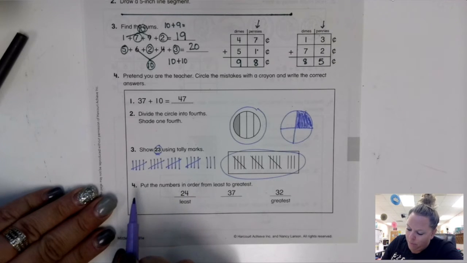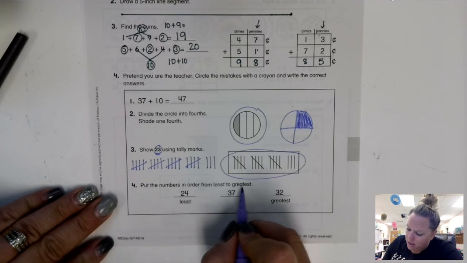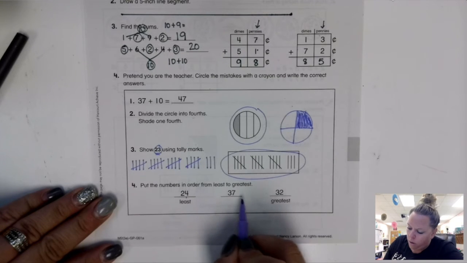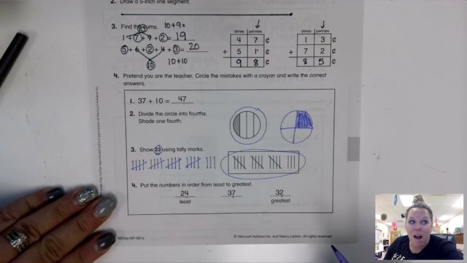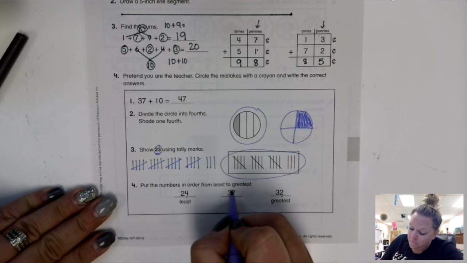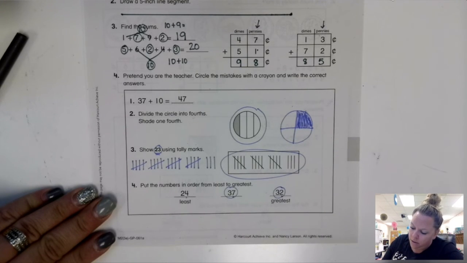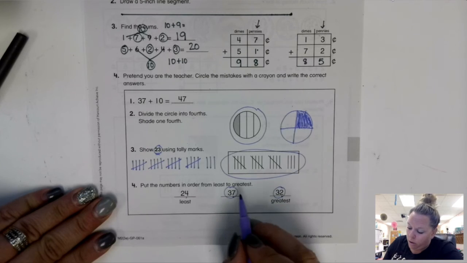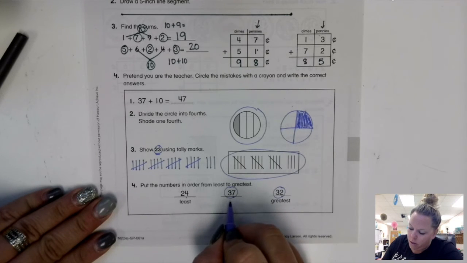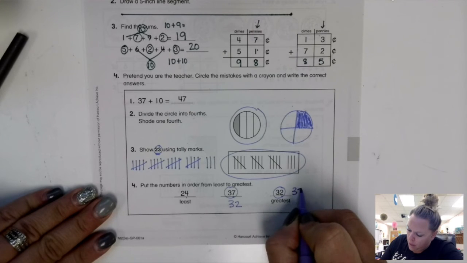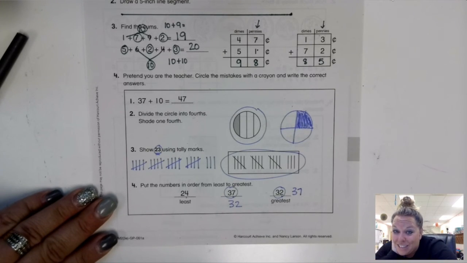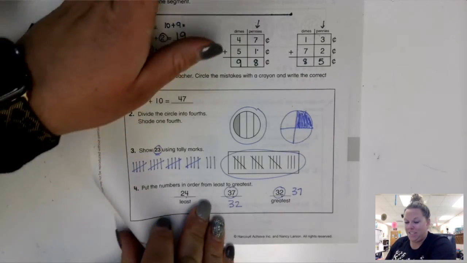And number 4, put the numbers in order from least to greatest. 24, 37, 32. Do you see the problem? Circle 37 and 32. Those aren't in the right order, are they? 37 is bigger than 32. So go ahead and put 32 right there and 37 next to 32 after you've circled it. Awesome job being the teacher.